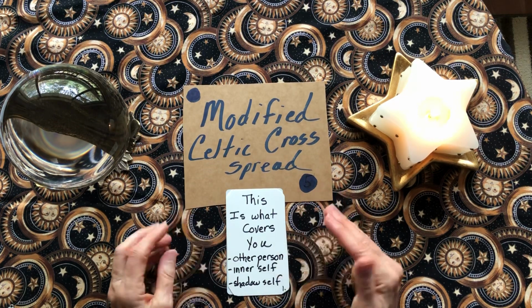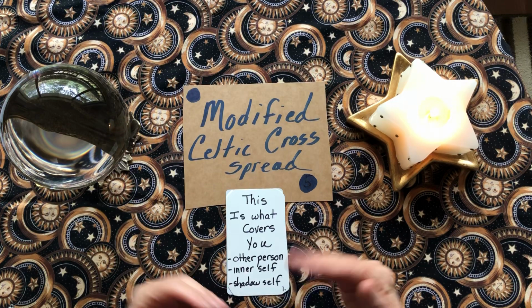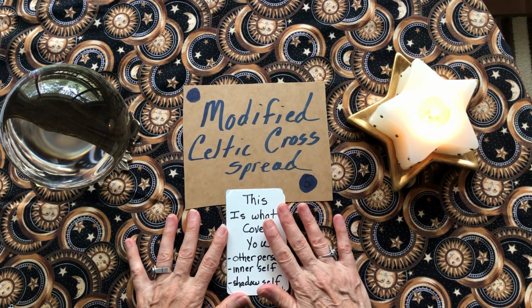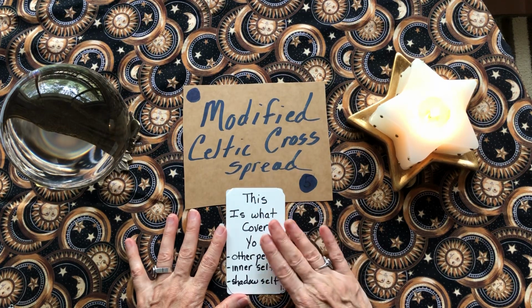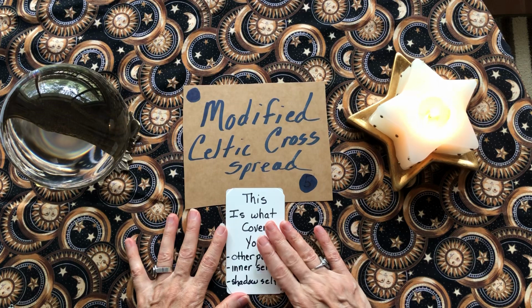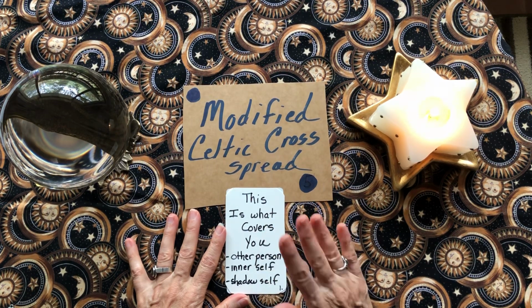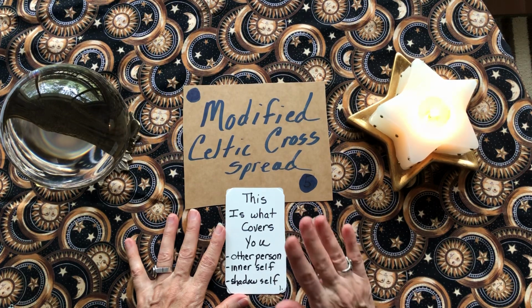All right. And for other people, it could be the inner self, and it could be the shadow self, and that is what I want to discuss with you today. This is the general atmosphere, the outer atmosphere, and it's the first clue of what the influence or what the question is focused on.